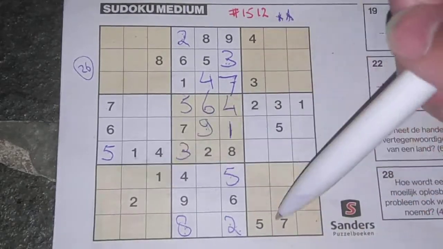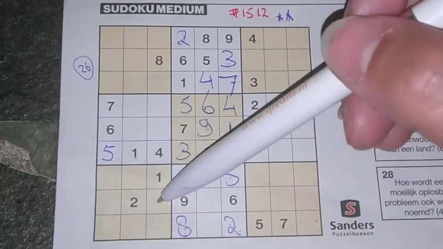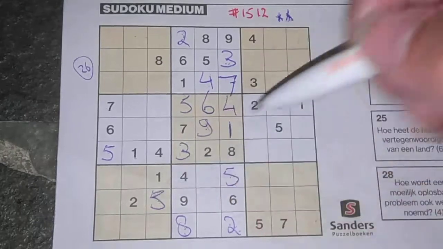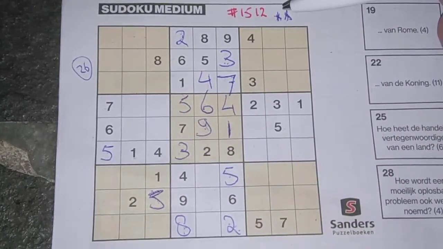5 in this row, 5 in the last row. So in the row between, only 2 places for the 5 here or there. We see here 5, no 5 there. 5 should be there. Then I cannot continue with the 5.